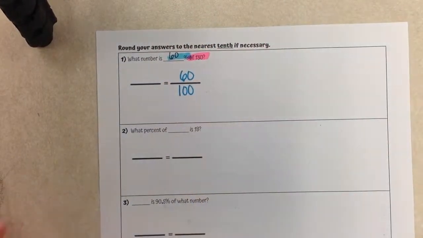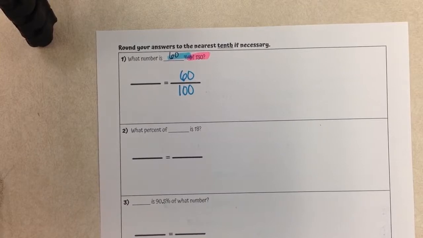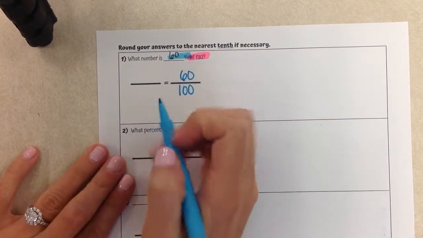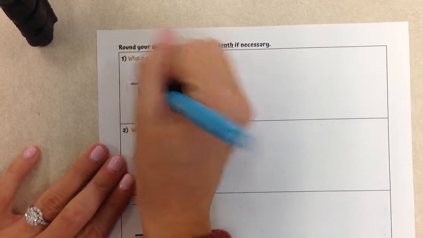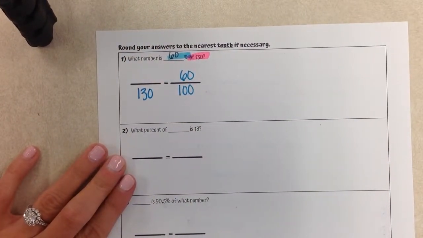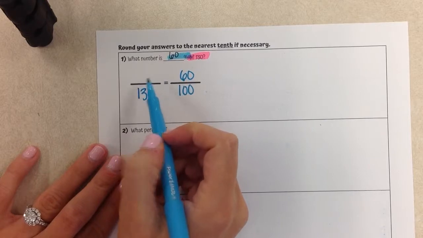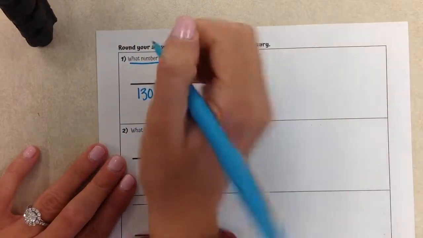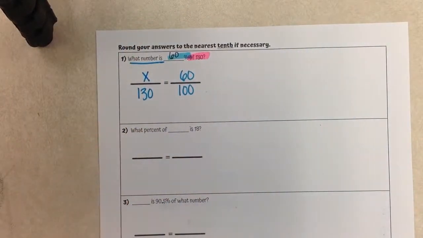What follows the word of? It says of 130. So of is our whole. That goes on the bottom, so 130 goes on the bottom. And then the last part, we should have an unknown. It says what number is. We don't know what that number is, so that is our unknown.